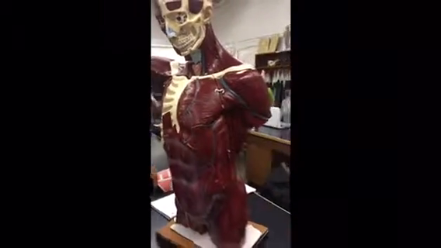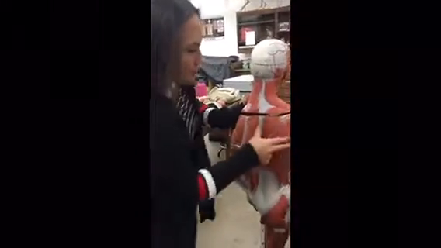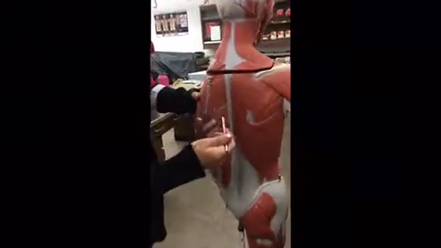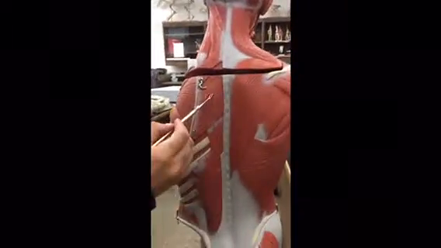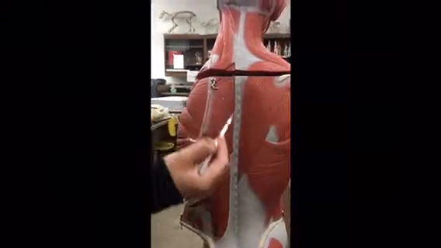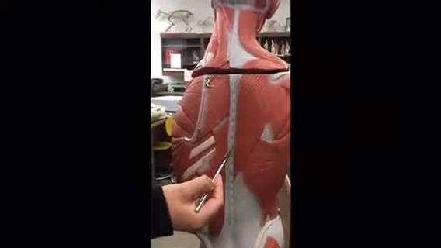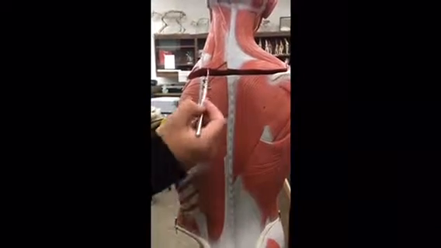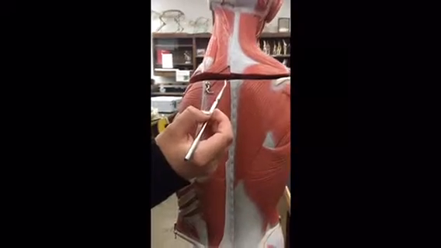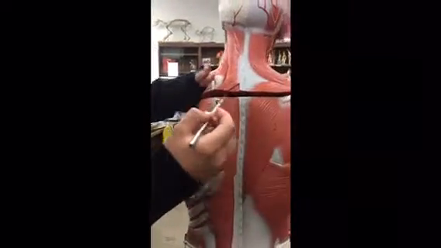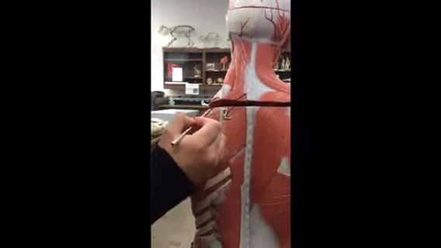Okay. The next we're going to talk about is the rhomboideus major muscle. And the rhomboideus major muscle is right here on this model. And it originates on the spinous process of T2 through T5. The insertion of the rhomboideus major muscle is the vertebral border of the scapula. And so if we look over here, let's see the scapula. Vertebral border, I'm guessing to be right here.